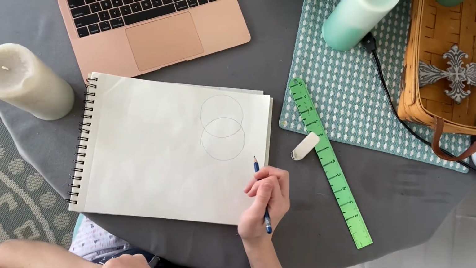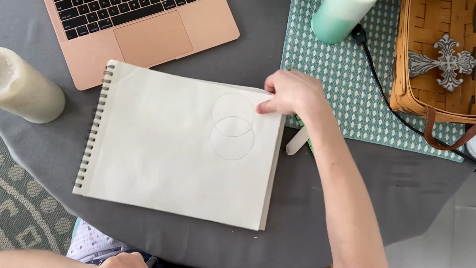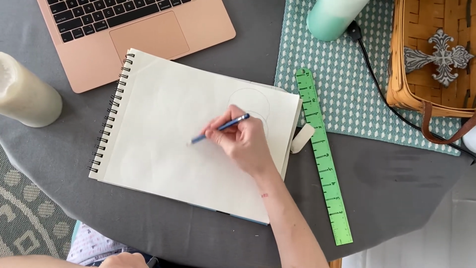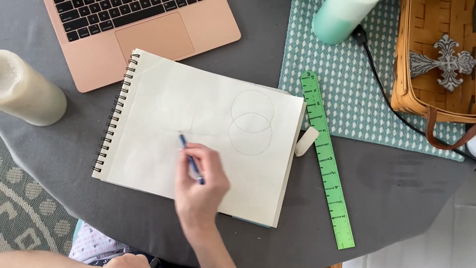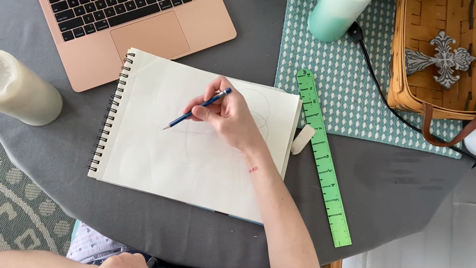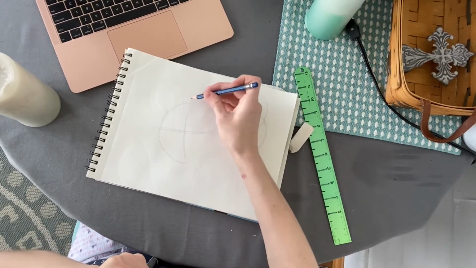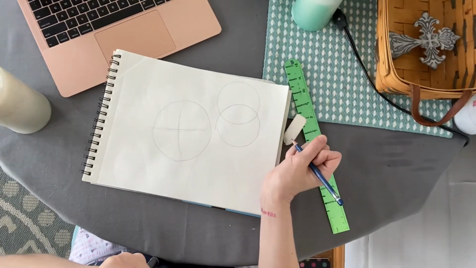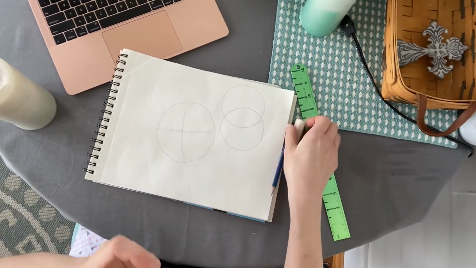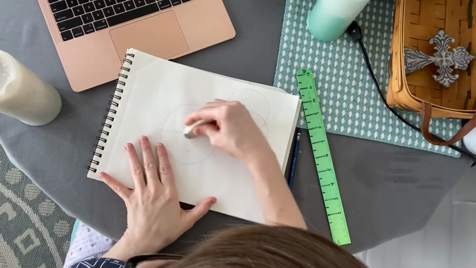And remember, if you don't have anything that you can really do a circle with, you can draw your own circle by doing kind of like a cross, making those arches like this. Okay, and then once you're done, you can erase it, and remember, you can always edit your lines.